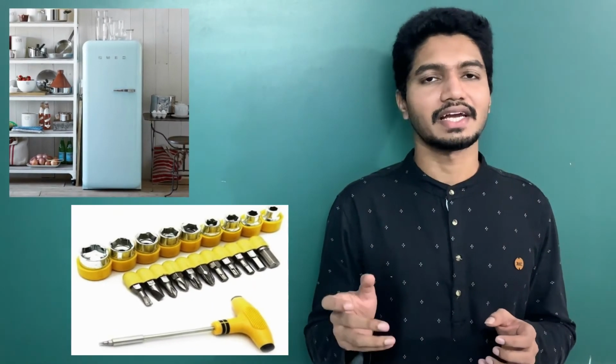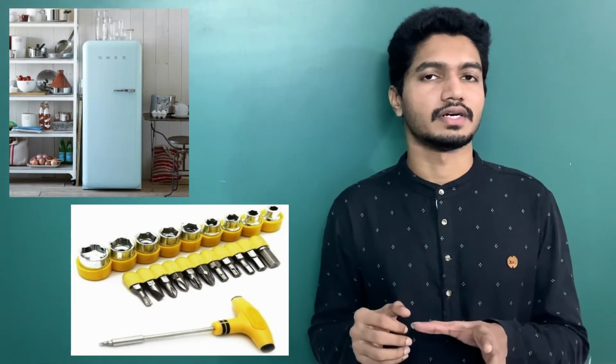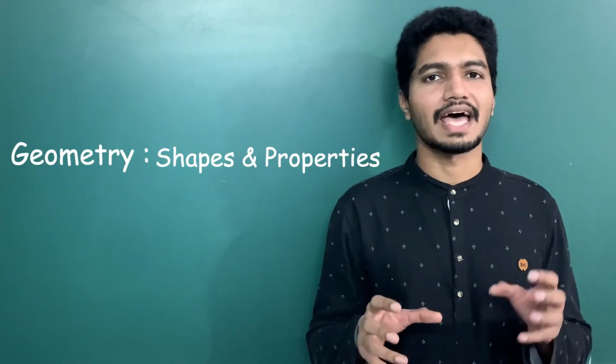For example, space is a huge issue when planning various construction projects. For instance, the shape or the area of a specific appliance or tool can greatly affect how it will fit. So sometimes you remember an object not by its name but by its shape. Geometry is all about shapes and their properties.